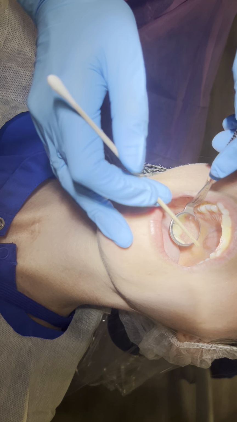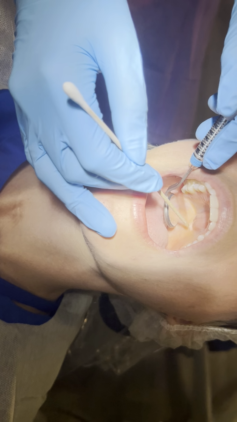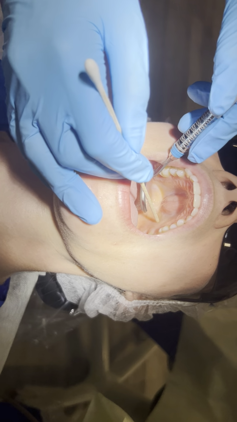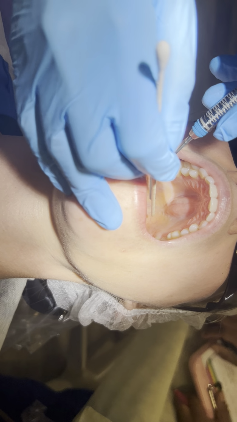Do you see the difference in colors? Right here it is changing to another color. Right at this level, that's where my hard palate ends, and then all this is my soft palate.